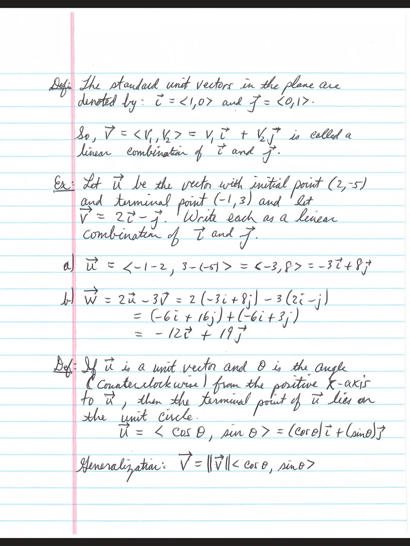The standard unit vectors in the plane are denoted by i, which is 1, 0, so you'd go 1 unit right of the origin, and vector j with components 0, 1, so that's 1 unit up from the origin. So this points along the positive x-axis, and this points along the positive y-axis. Vector v has components v1 and v2. The first component is paired with i, the second component is paired with j. This is called a linear combination of i and j.